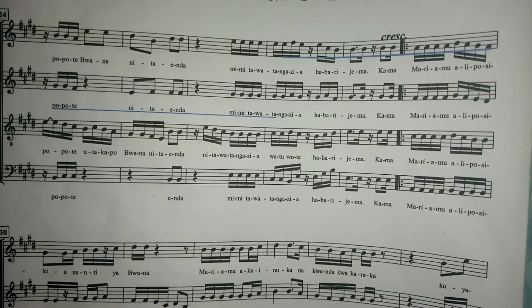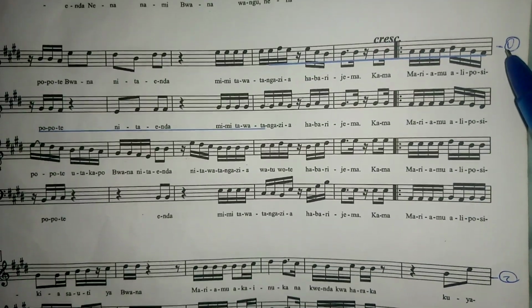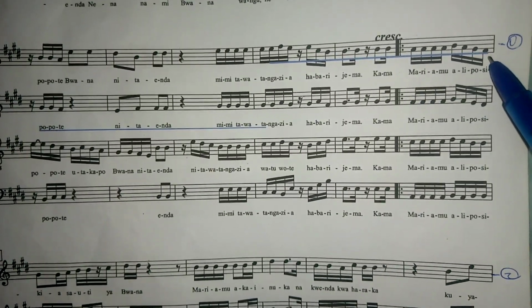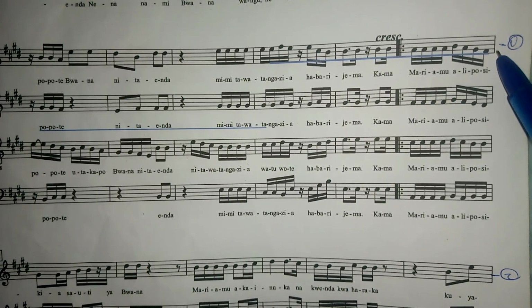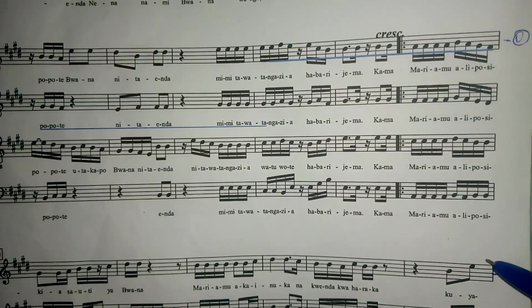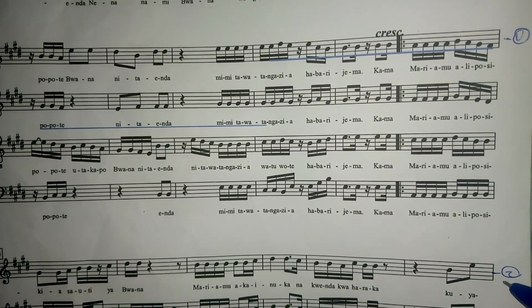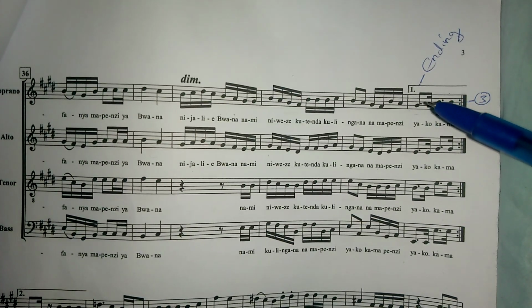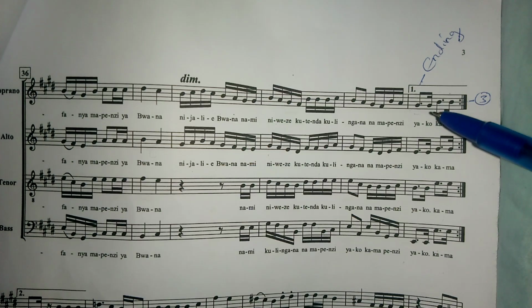So, by looking, let me identify this staff as staff 1 and this staff as staff 2. And the staff having the first ending as staff 3.